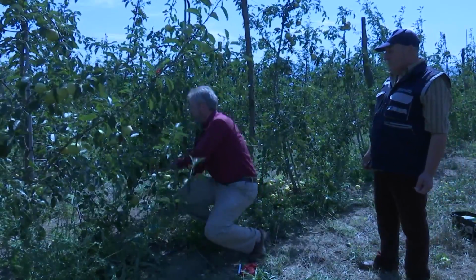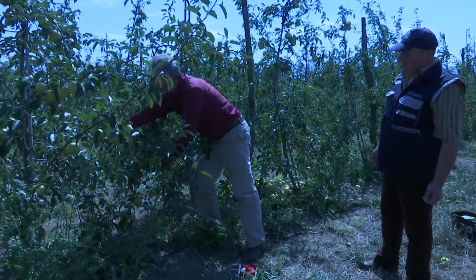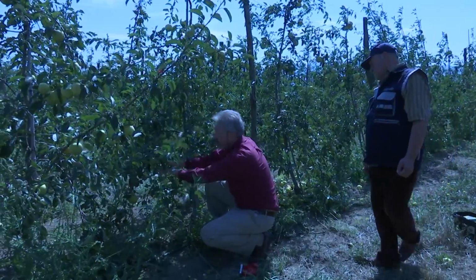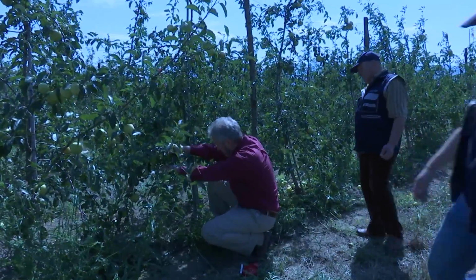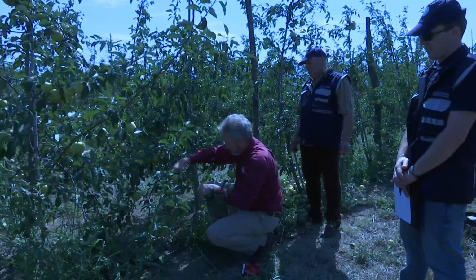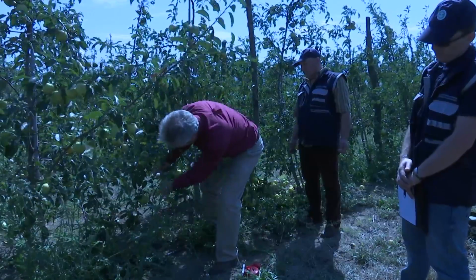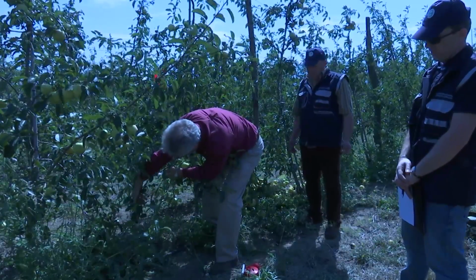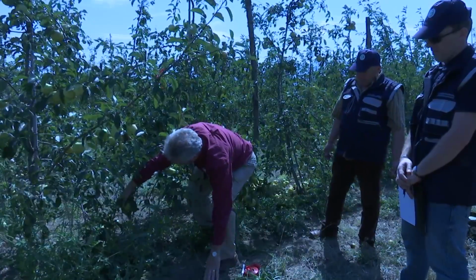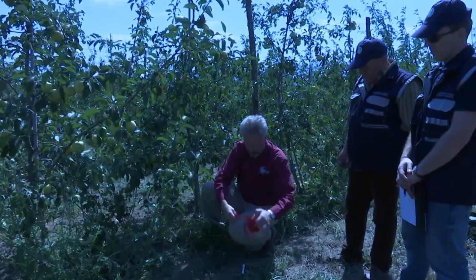This one goes 6, 7, 8, 9, 10, 11, oops, 12, 13. We need to count the fruit even if we drop it.